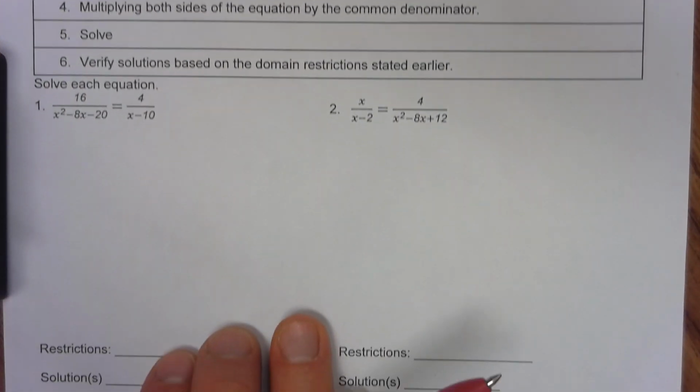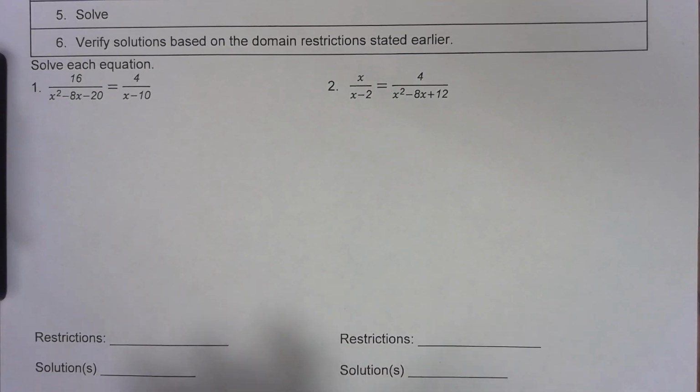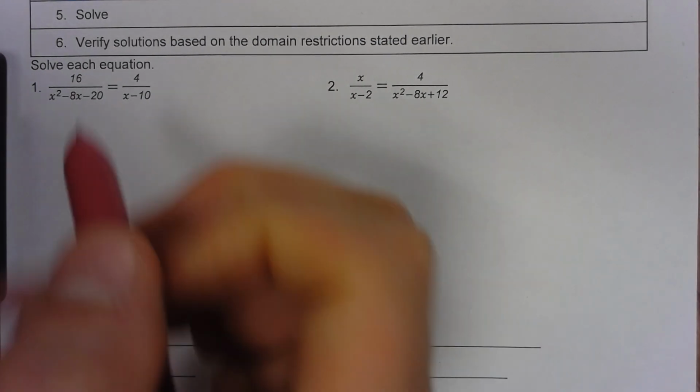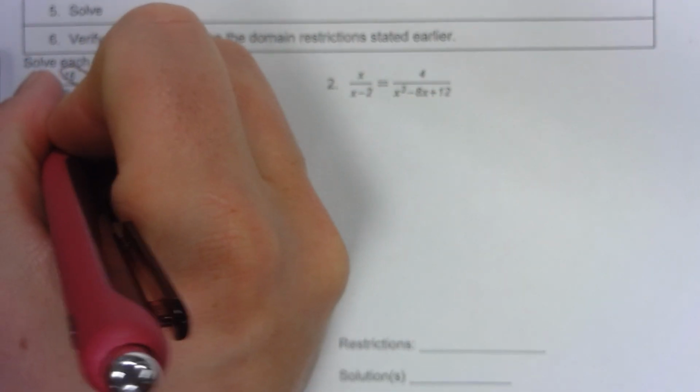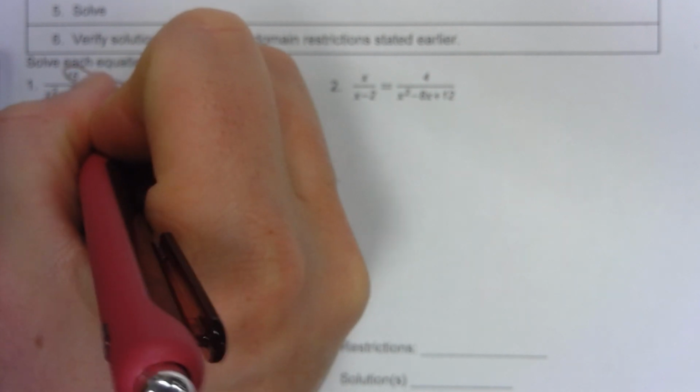So let's look at number 1 here. We have this quadratic term, and one thing that we could do is cross multiply right off the bat. Okay, and actually, you know what? Let's do that here. Let's go ahead and cross multiply. So 16 times x minus 10. And then 4 times this entire quadratic.